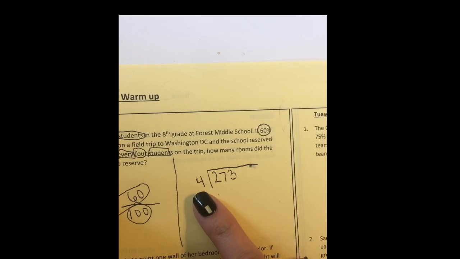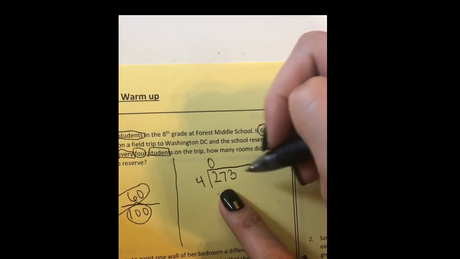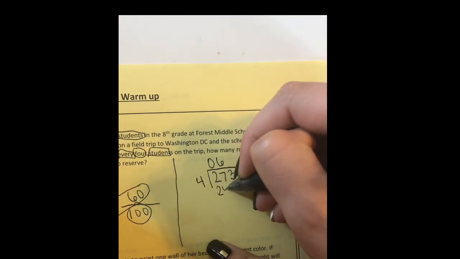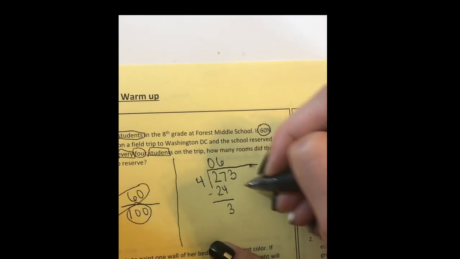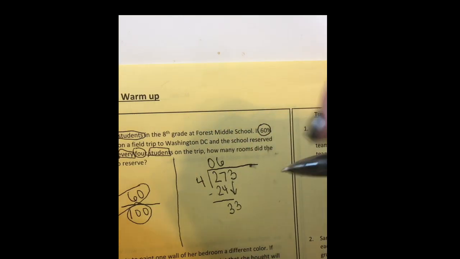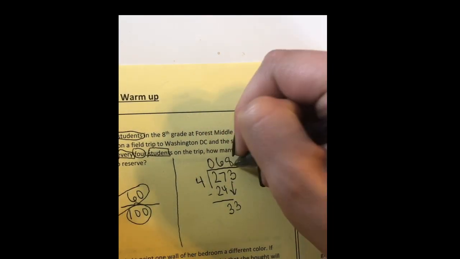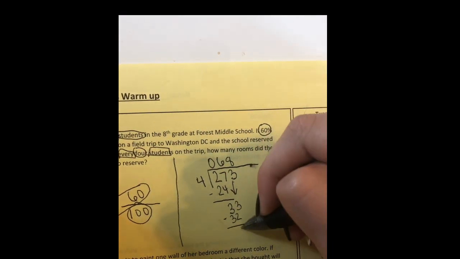Now 4 can't go into 2, but 4 can go into 27 6 times. 4 times 6 is 24. I'm going to subtract that, and I get 3 left over. 4 can't go into 3, so I'm going to bring down my 3. 4 goes into 33 8 times. 4 times 8 is 32. I'm going to subtract. I get 1 left over.